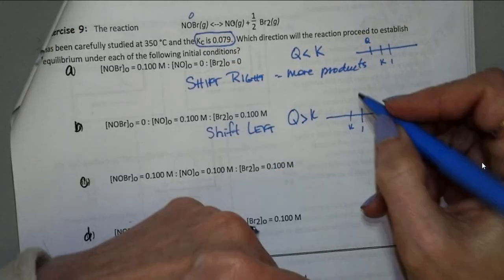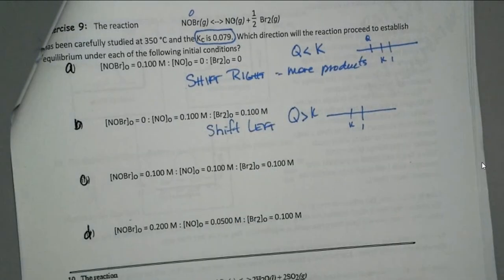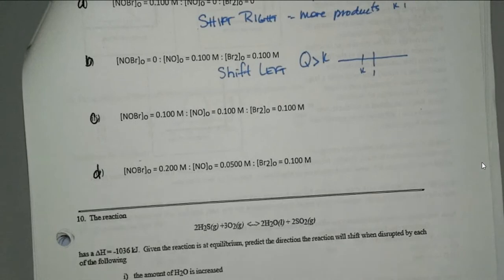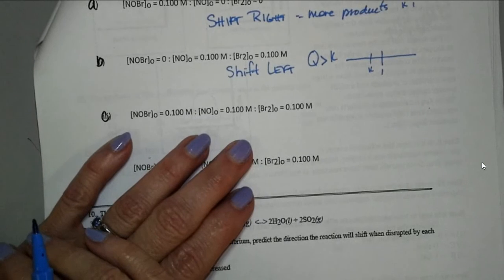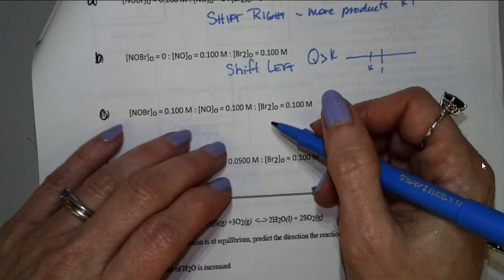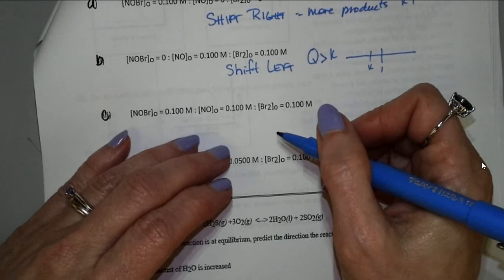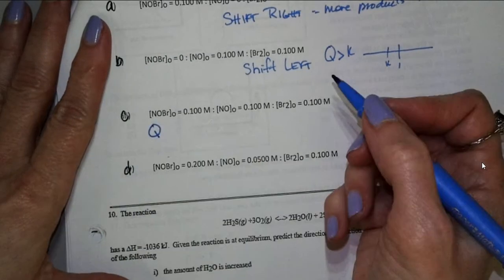Okay, look at letter C. Can we eyeball it and tell whether we're going to shift left or right? Can you? No, nothing's 0 at all. So this is a true equation where we have to solve for Q. It's not at equilibrium. They told us that up in the problem here. They're asking us which way is it going to shift to get to that. So solve for Q. And again, Q is the exact same equation as solving for K. So write your equilibrium expression. First and foremost, always write your equilibrium expression. So products over reactants.